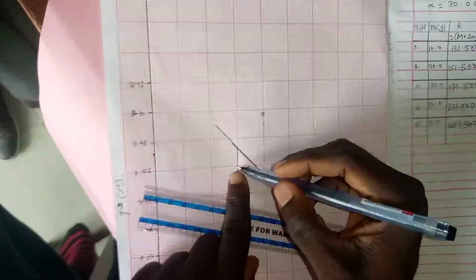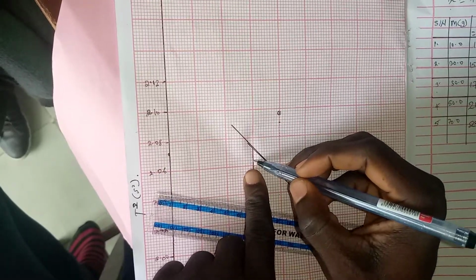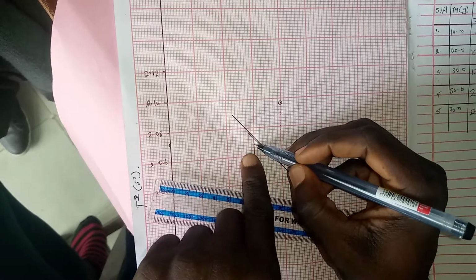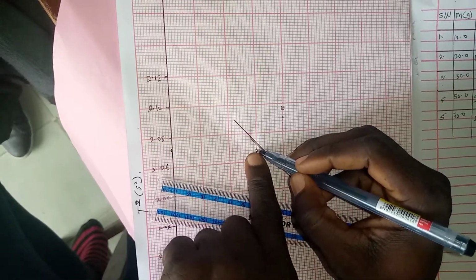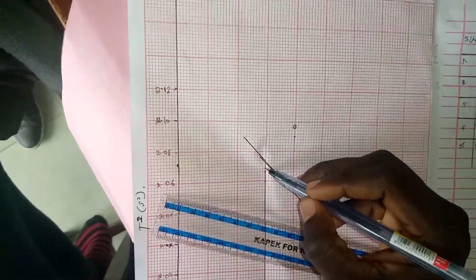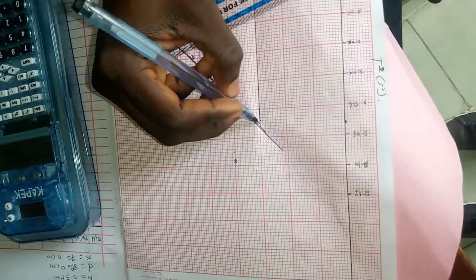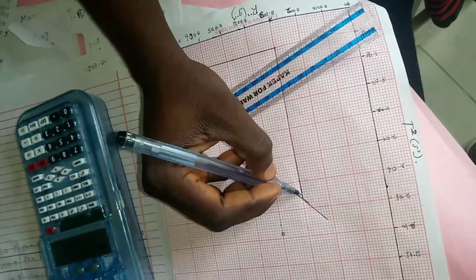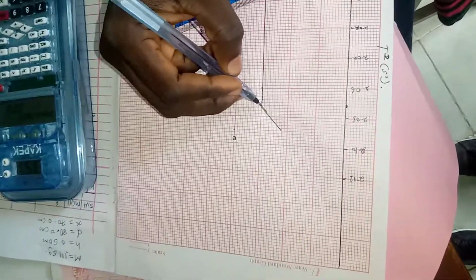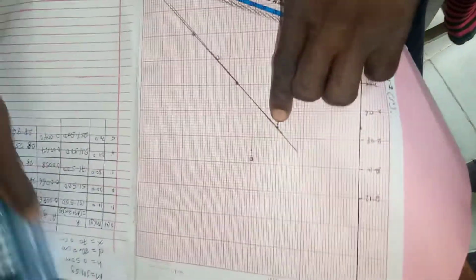So this is 2.06, 2.062, 2.064, 2.066, 2.068. So this is 2.07. This is 2.072. So I'll read off this value here.